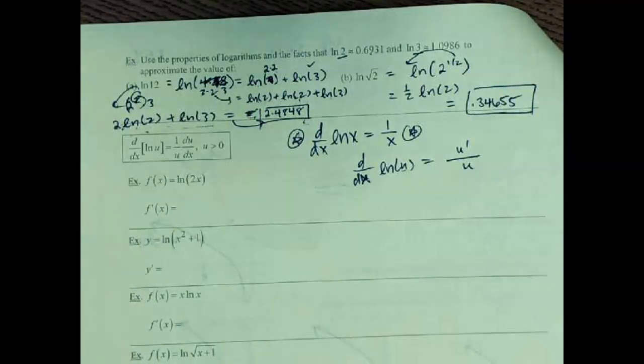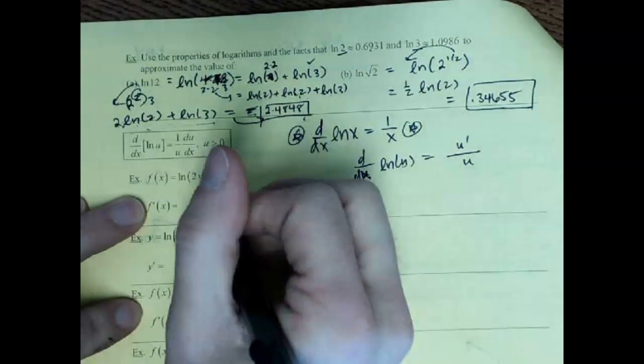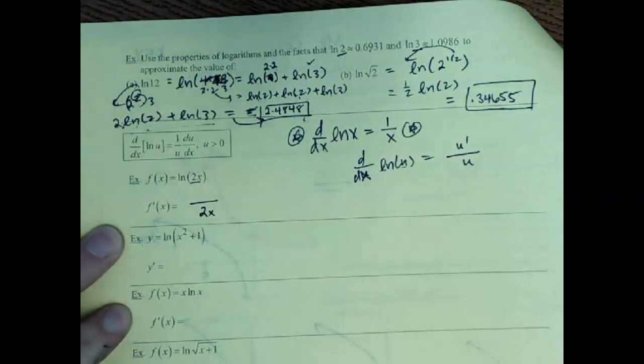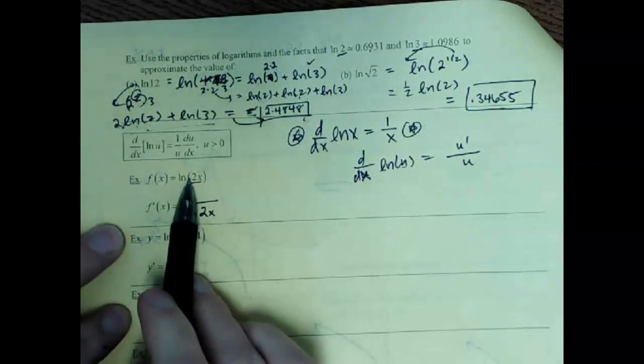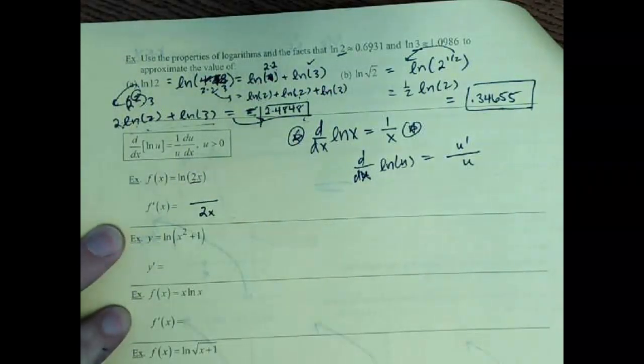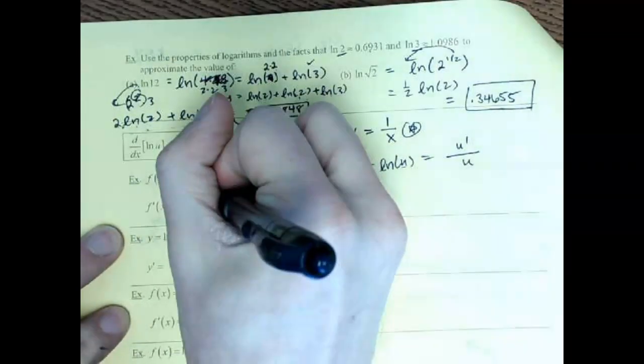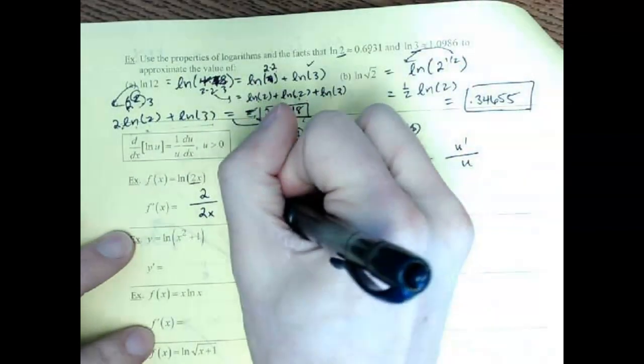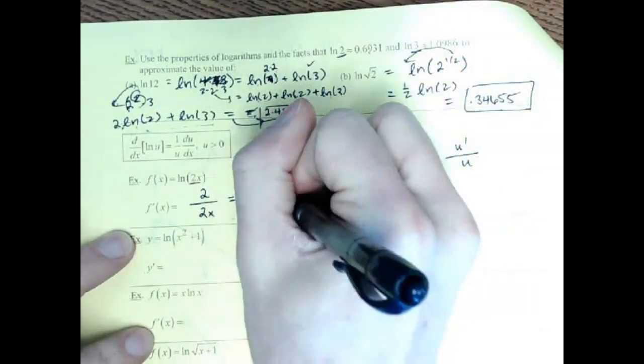Let's practice. I've got ln of 2x. So whatever's inside of the log is going to go to the bottom. Chain rule derivative, hey, what was that inside piece? Oh, the derivative of that's not 1, so you would have to do chain rule. The derivative of that inside piece is 2. So I have 2 over 2x, which will reduce into 1 over x.